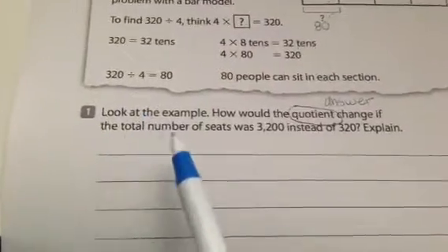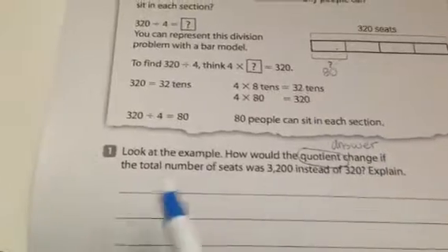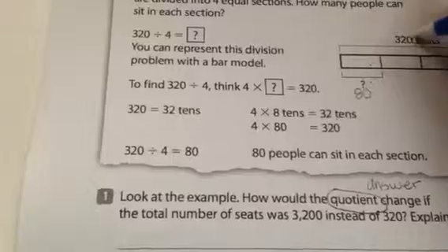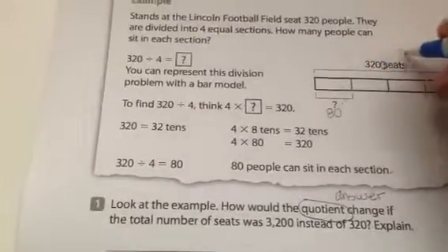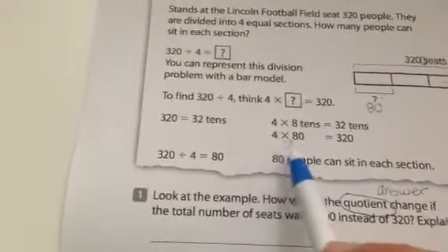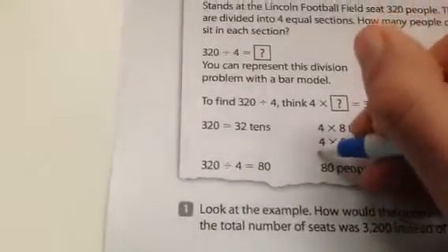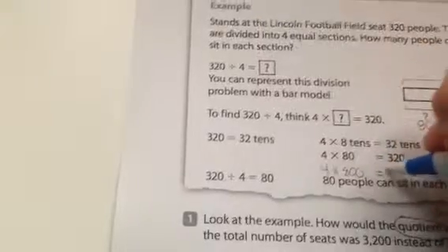Now this problem is asking us how would the quotient, here's our quotient, how would it change if the total number of seats was 3,200 instead of 320. So now we have 3,200 seats. Well, 4 times 80 will get us 320. So 4 times 800 would give us 3,200.